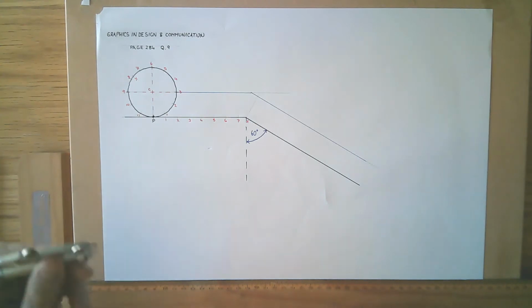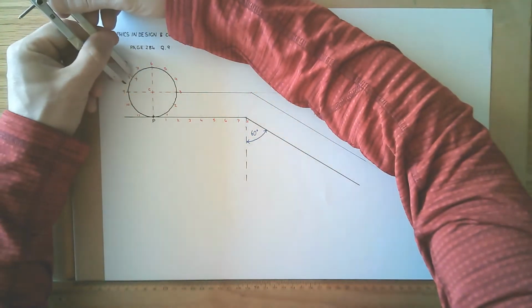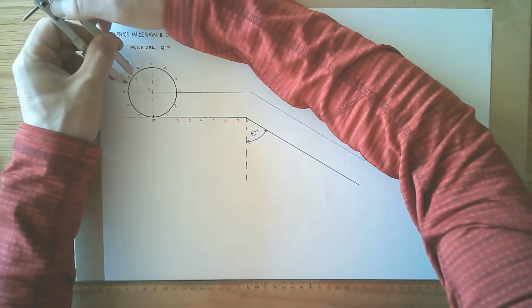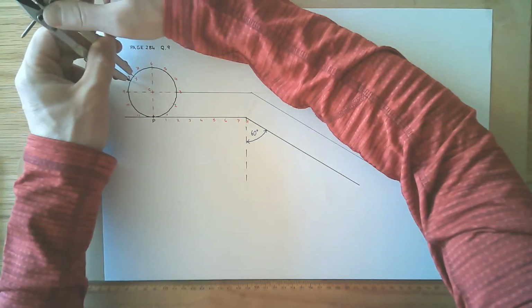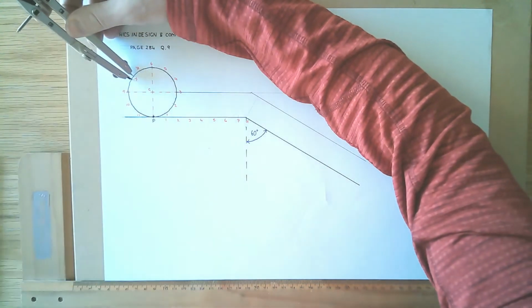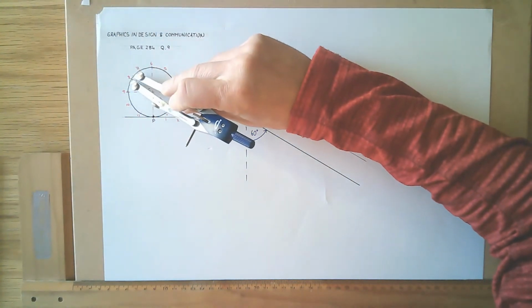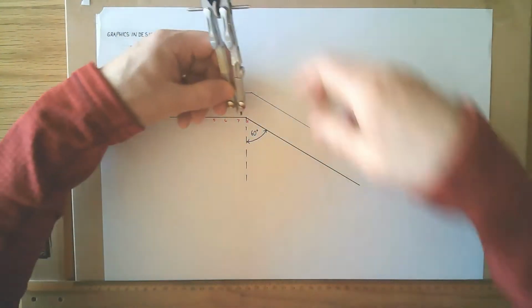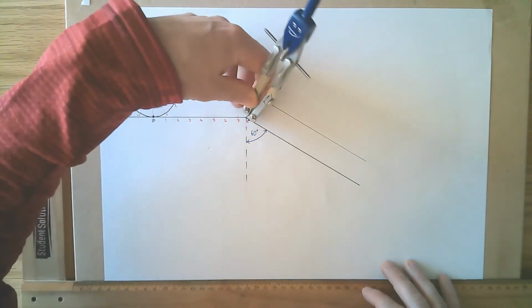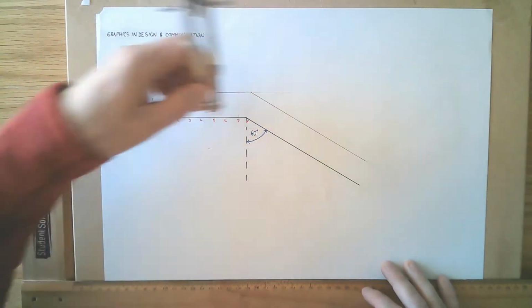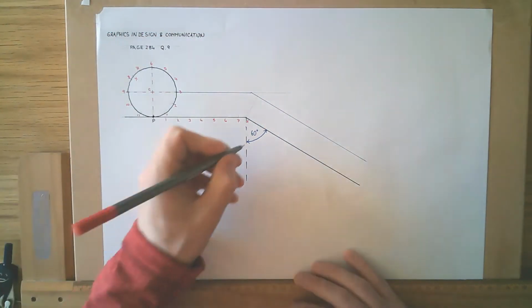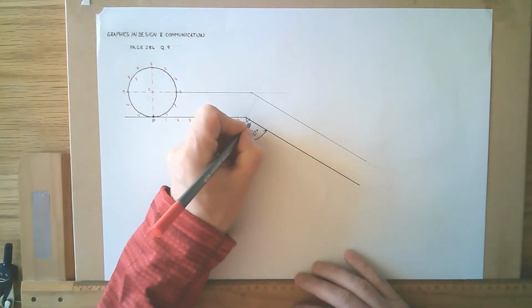And what I'm going to do then is I'm going to take a distance from X, very small here. Take your distance from X to number 8. Alright, so X to 8, if you can see that. X to number 8, and I'm going to mark that from point X on the ground line around the corner here. Okay, and that's going to give you your number 8 there.